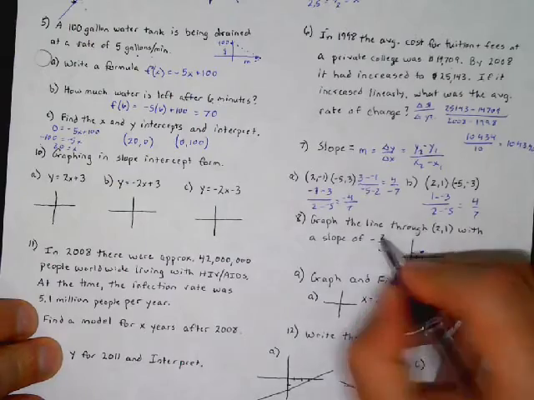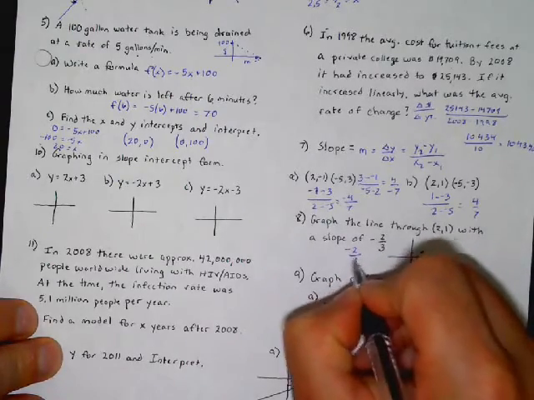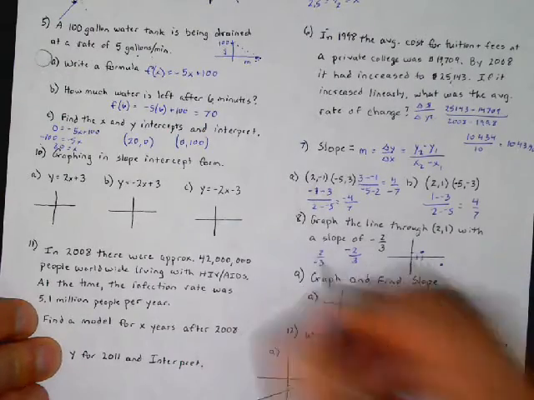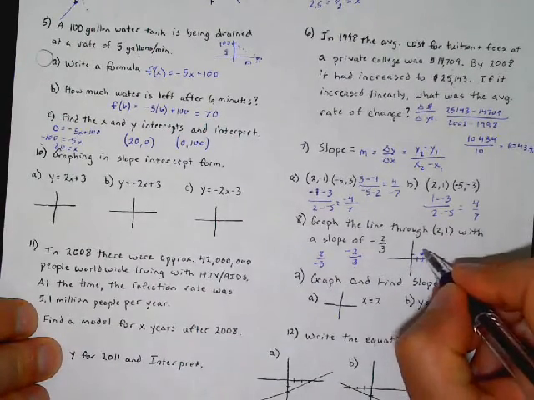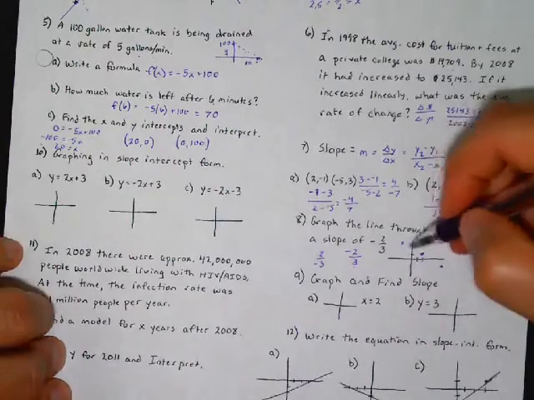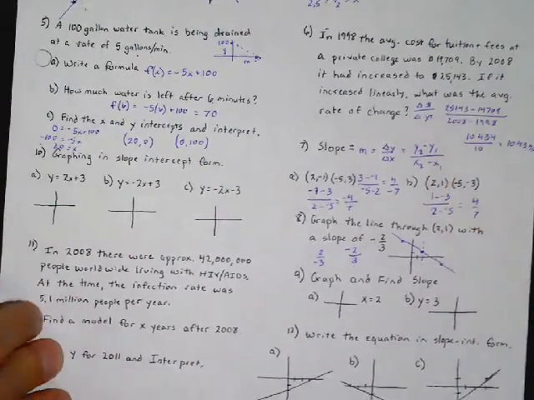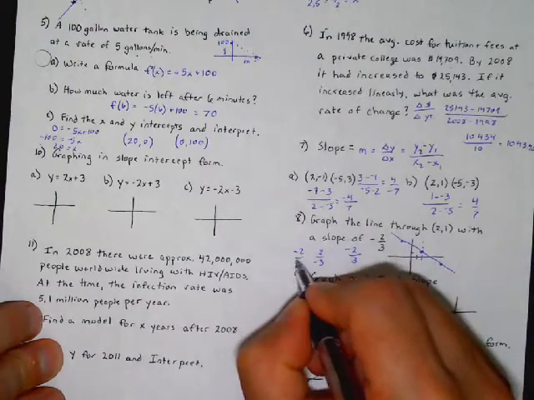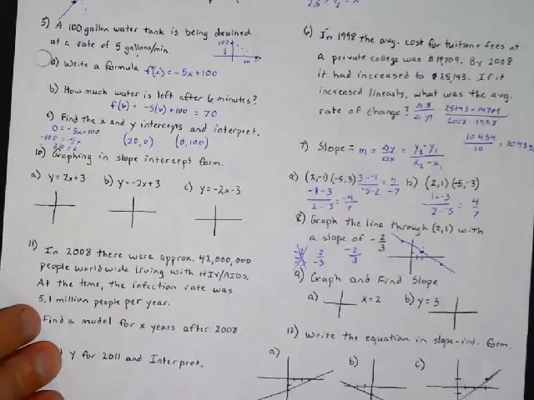Or, what I did was this, negative 2 over 3, down 2 over 3. Would 2 over negative 3 be the same thing? Yep. So I can go positive 2 and then negative 3. Notice it gives me the same graph, same slope. Do not do negative 2 over negative 3. That's not the same thing.